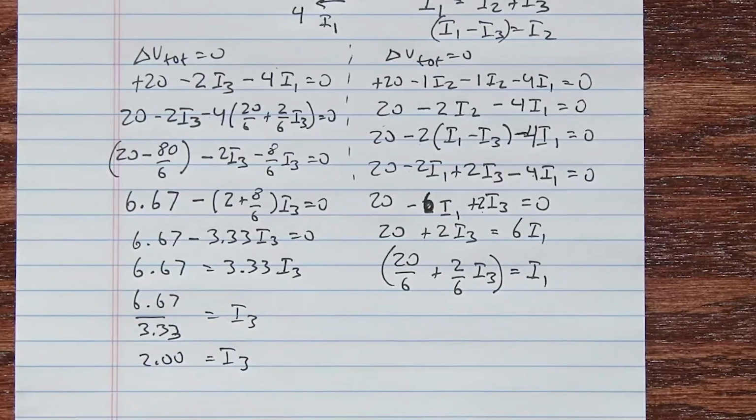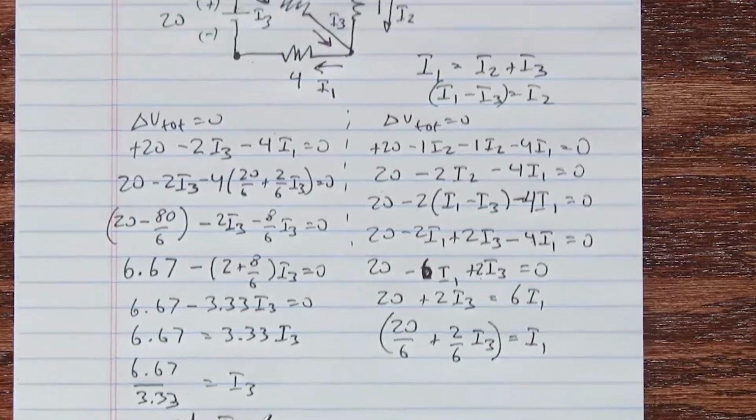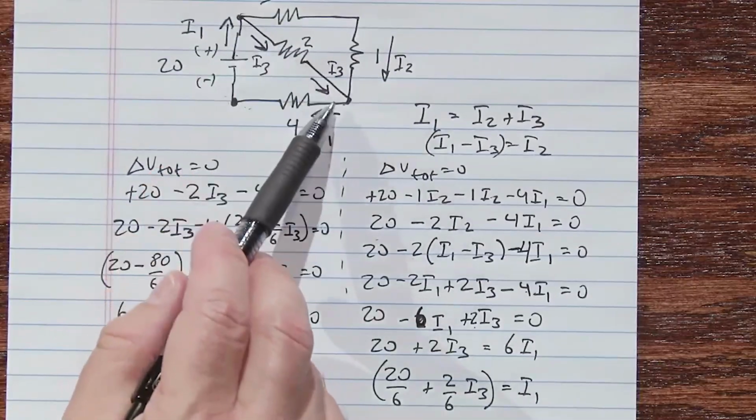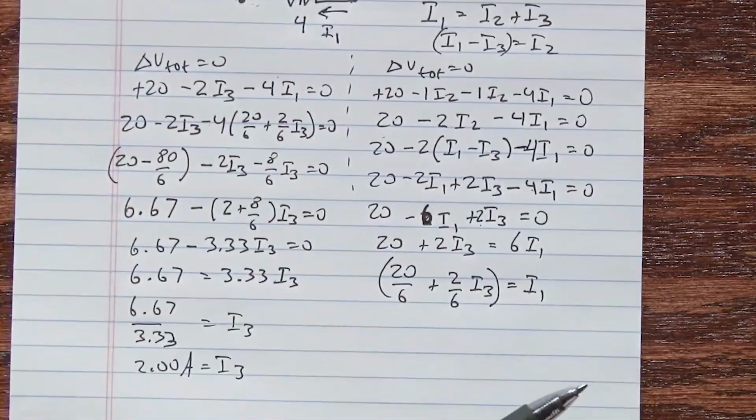And our units are going to be our basic metric units of current, or amperes. And that is our answer. The current I3, the current through the 2 ohm resistor, is 2 amperes.